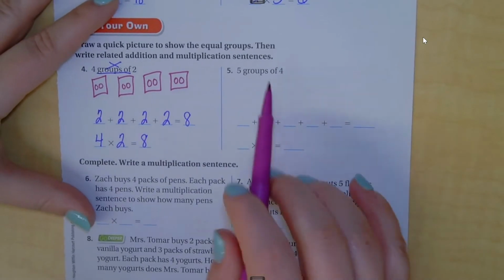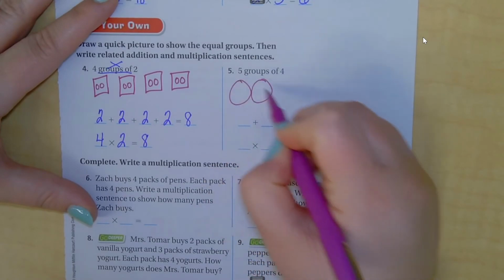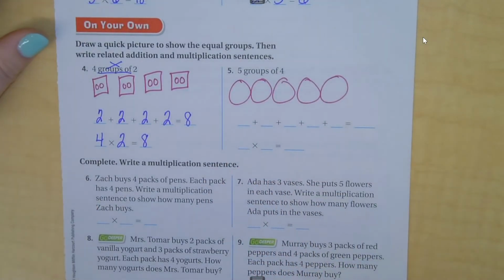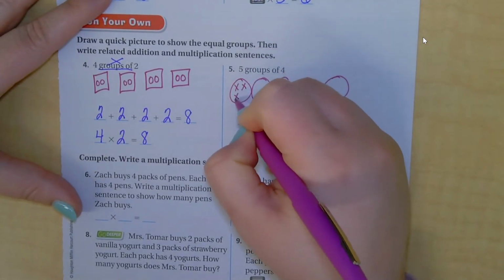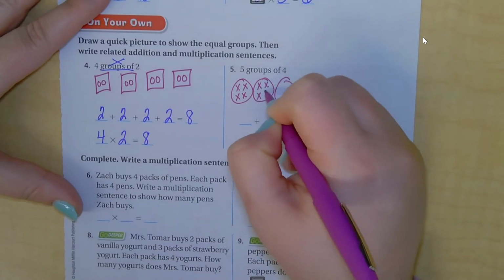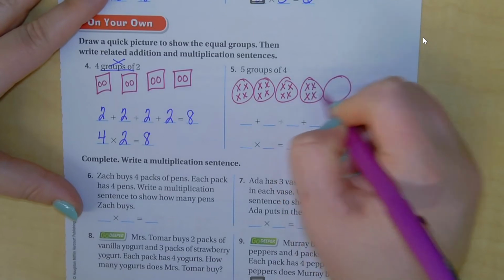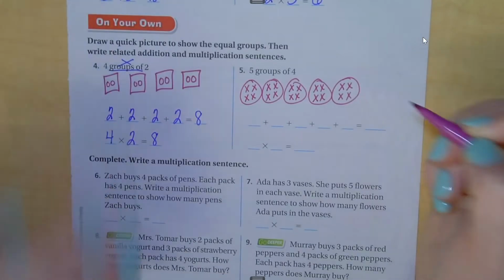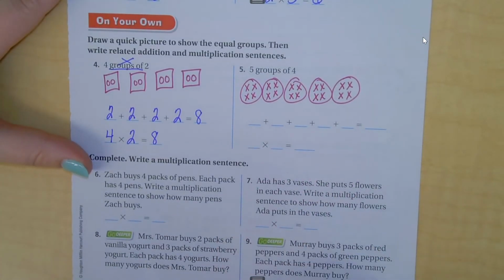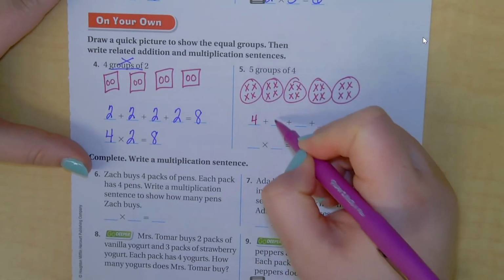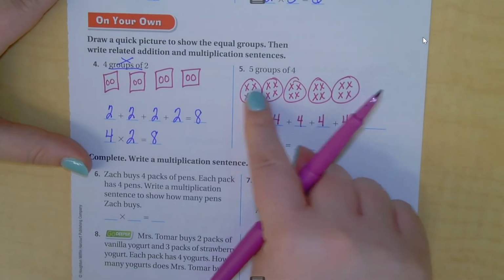Look at number 5. We have 5 groups of 4. So you should have drawn 5 groups. Okay? And you should have drawn 4 in each group. Okay, so I'm going to use repeated addition to add those up. Each group has 4, so I'm adding up 4 5 times because it's here 5 times.